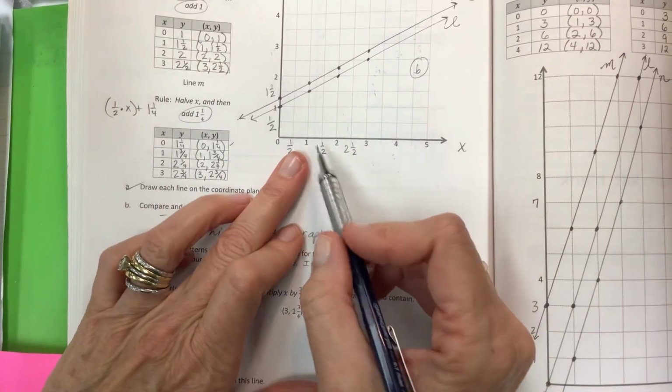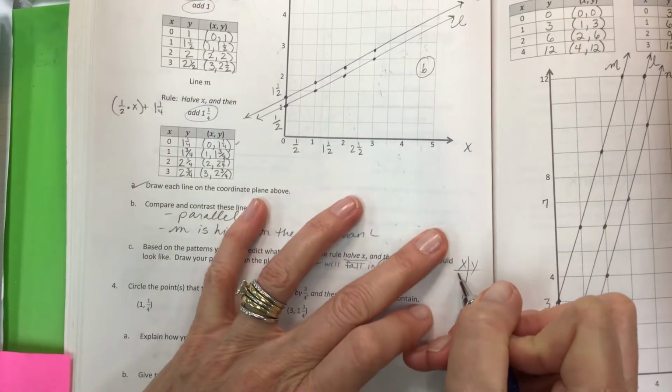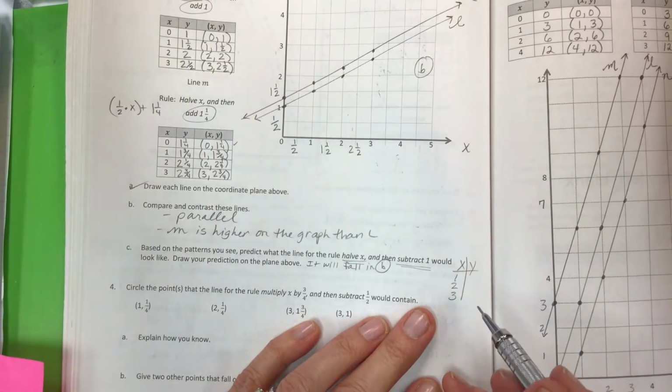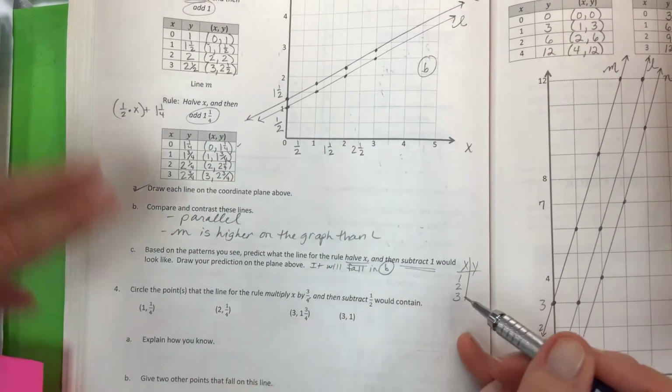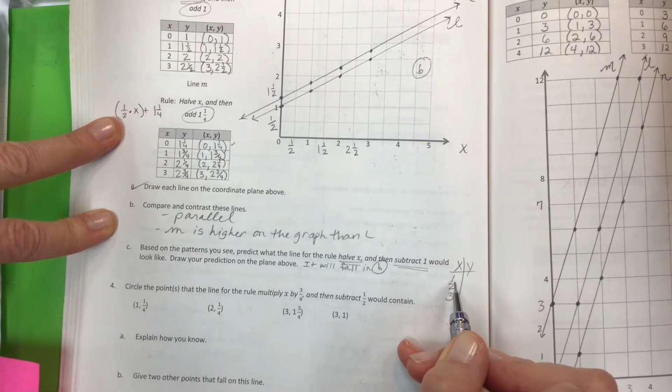So just to keep it simple, you can keep your 0, 1, 2, 3. I don't like the 0, so I just always leave that out. You really only need 2 values. So if I was going to take half of 1, I would have a half.